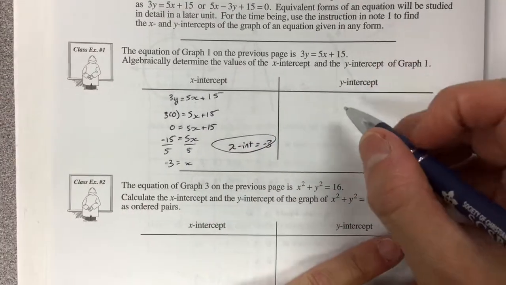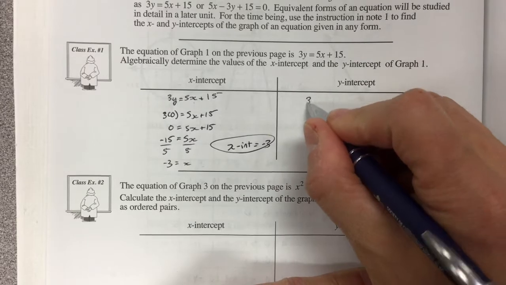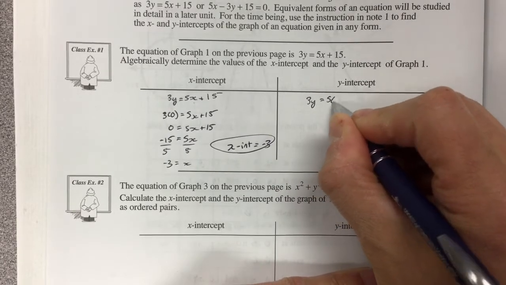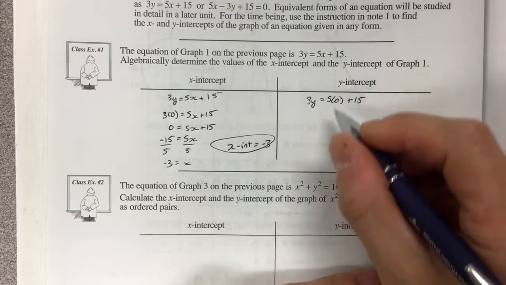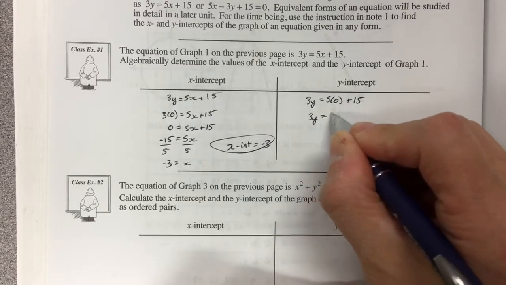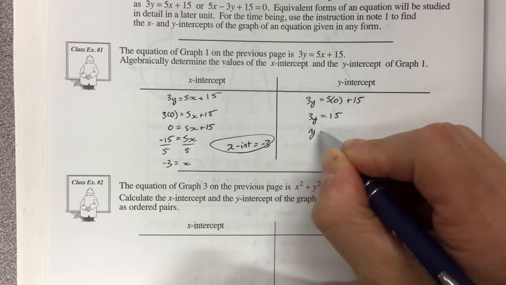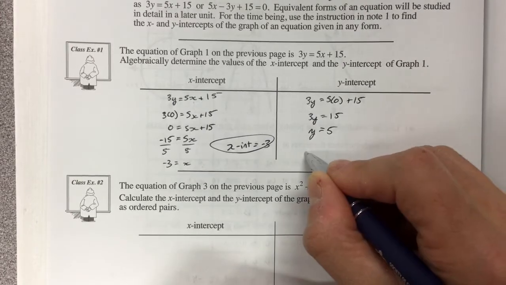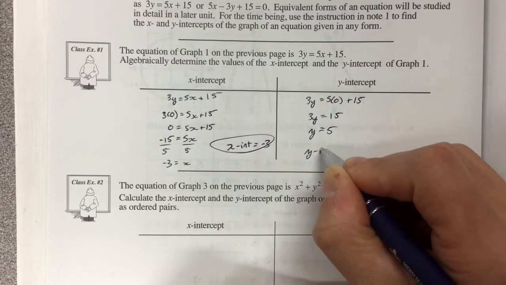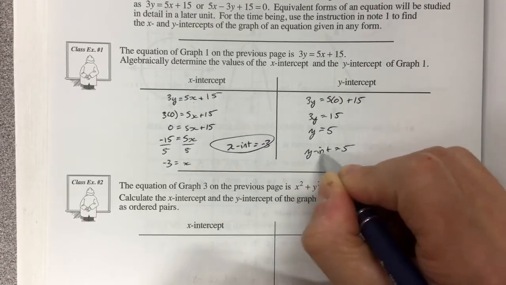And we can do the same thing for the y-intercept. So 3y is equal to 5 times 0 plus 15. 3y is equal to 15, and y is equal to 5. That means my y-intercept is equal to 5.